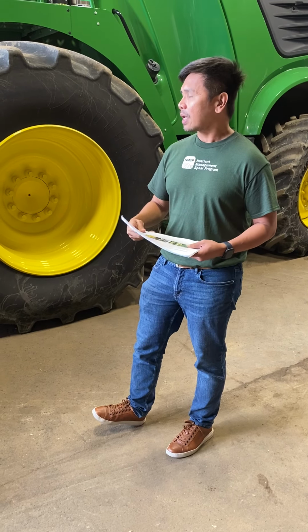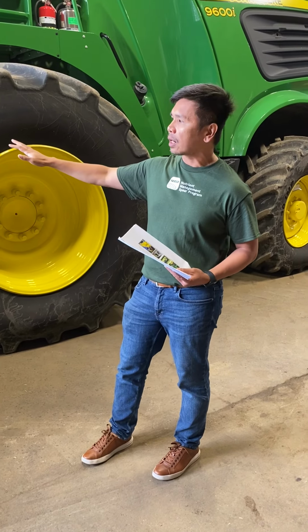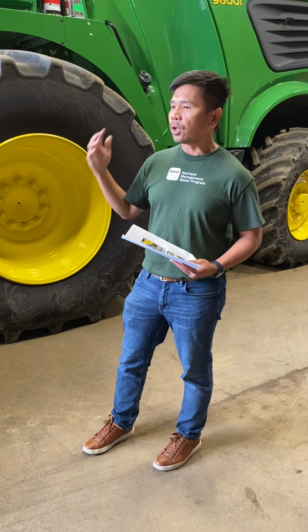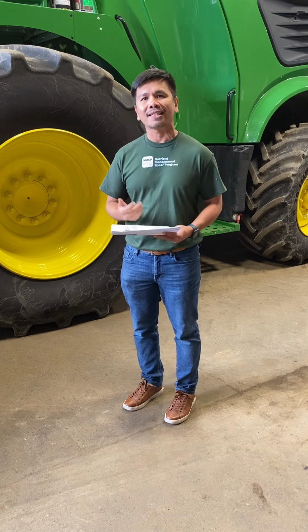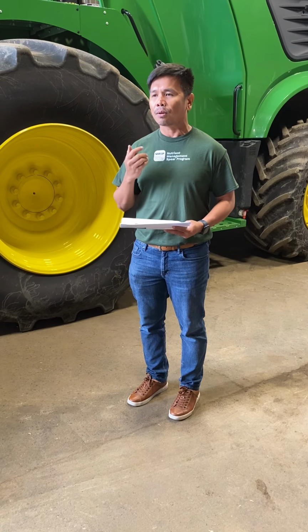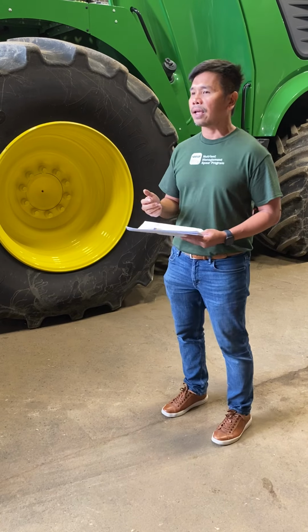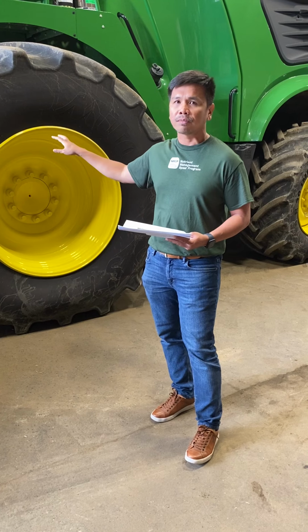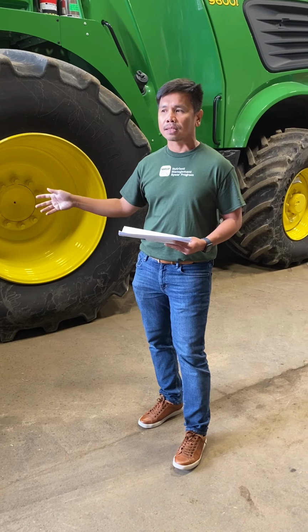So yeah, we start with making sure that your machine is running properly before you head out there, and also we make sure that our operator understands that we want to get quality data. We want to make sure they understood that the yield data obtained from the machine is going to be used in different aspects.